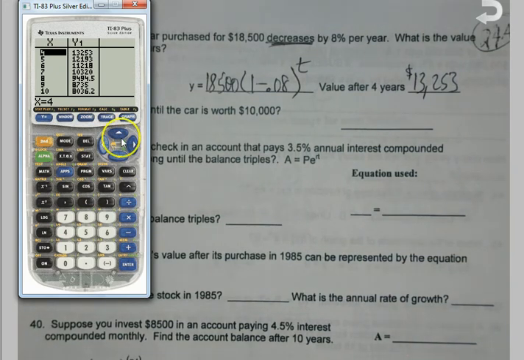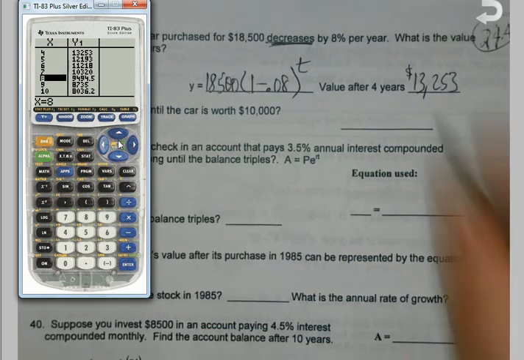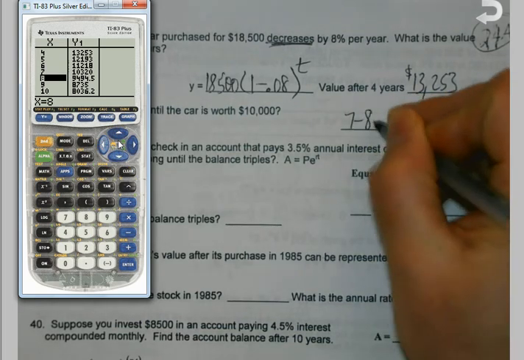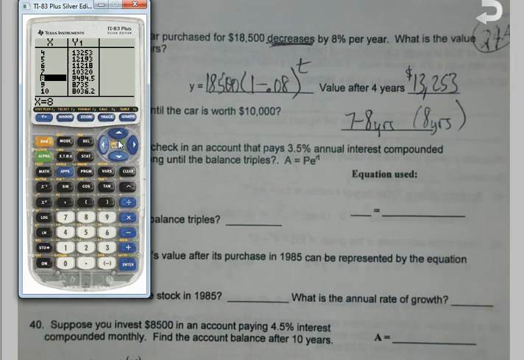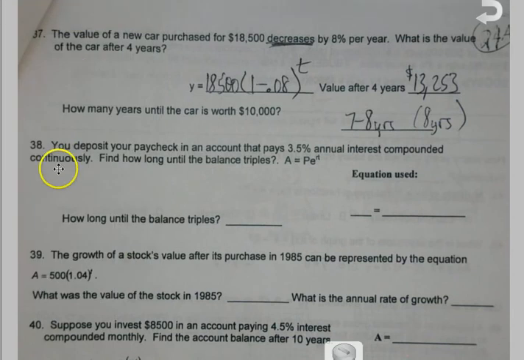Okay? How much till the car's worth 10,000 though? That I wouldn't have wanted to guess and check. So here it looks like it's between years 7 and 8. But if you wanted to just put a year, you'd have to put 8. Because if you said 7, well, it's not quite down to 10,000 yet. Here, notice, formula is changing.